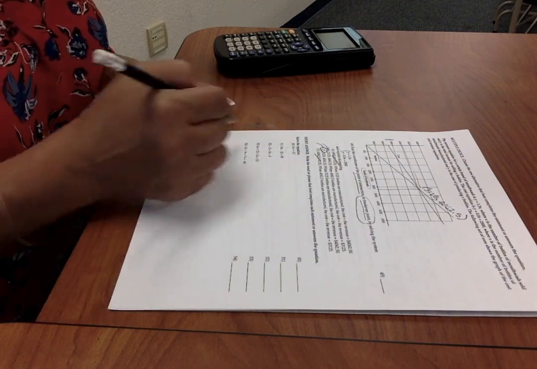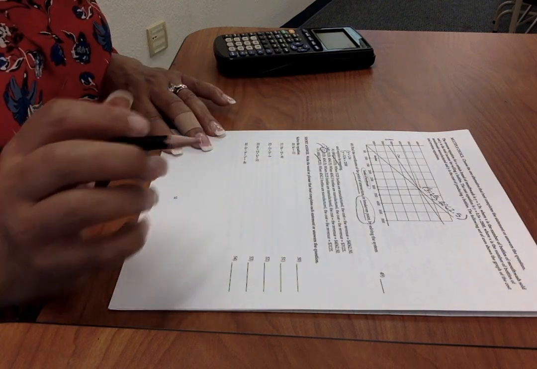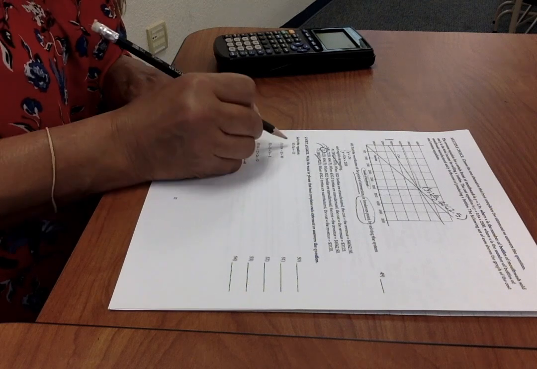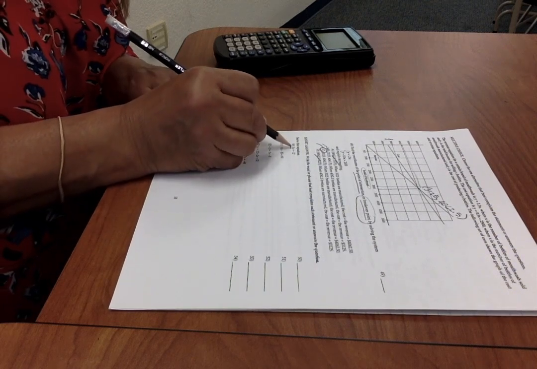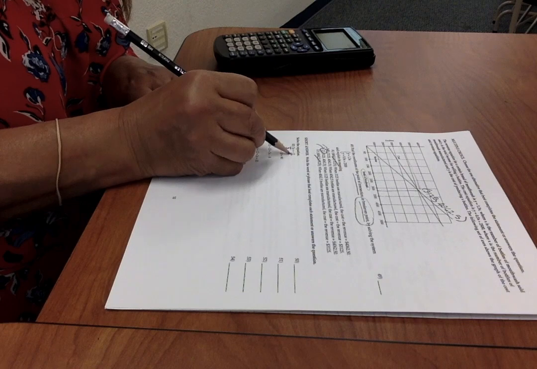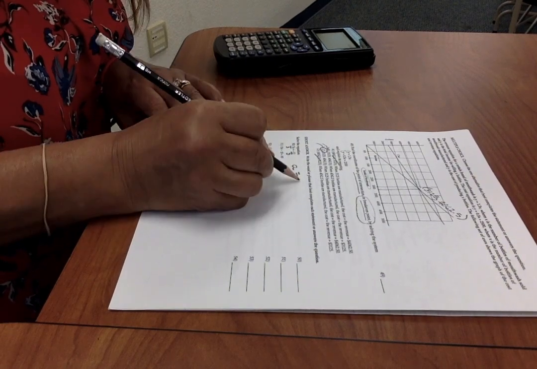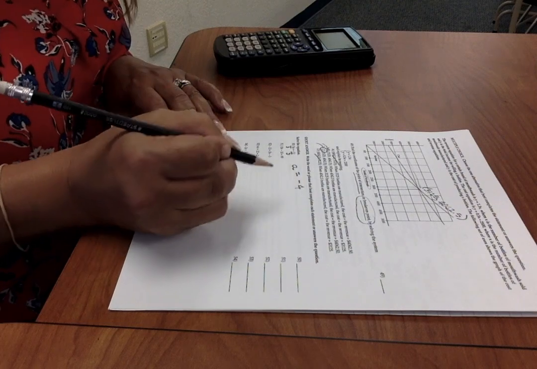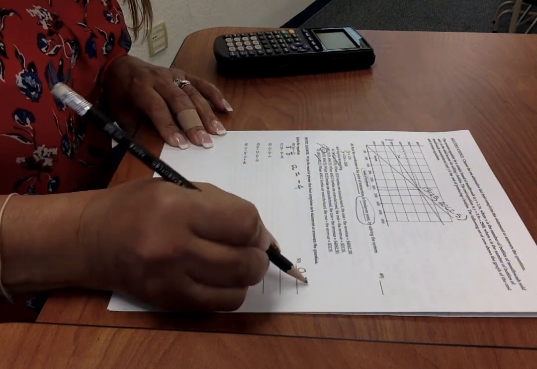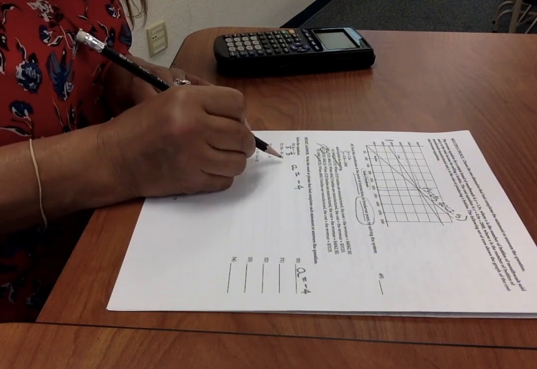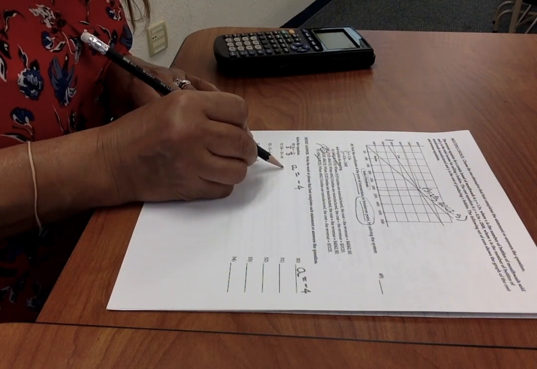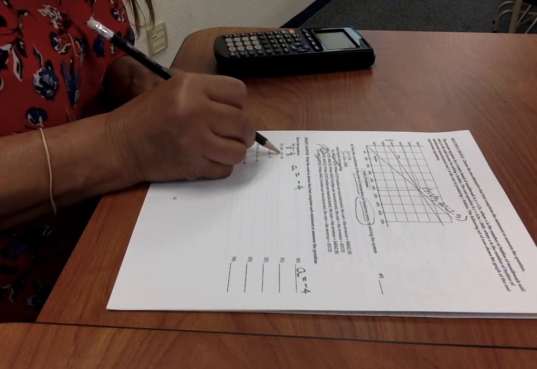Okay, 50 through 54 to finish up this review. For number 50, all you're doing is dividing by 3 to isolate the A. Negative 12 divided by 3, negative 4. So that's your answer for 50. This one, I think I'm going to add 10 to both sides.